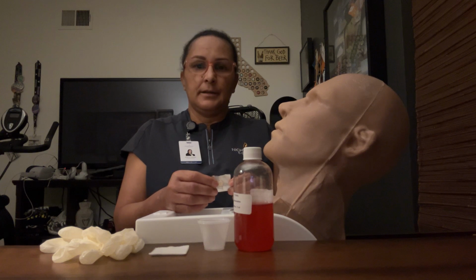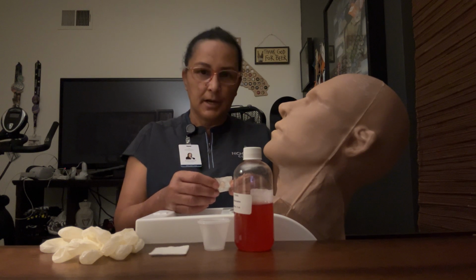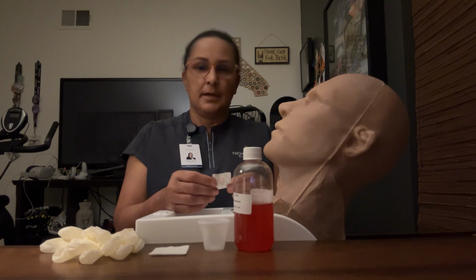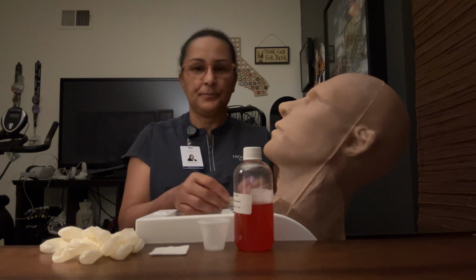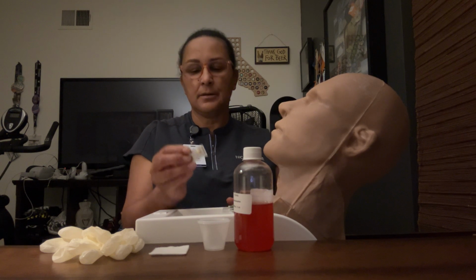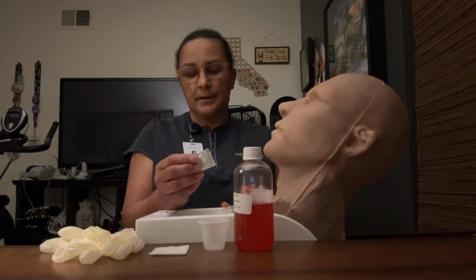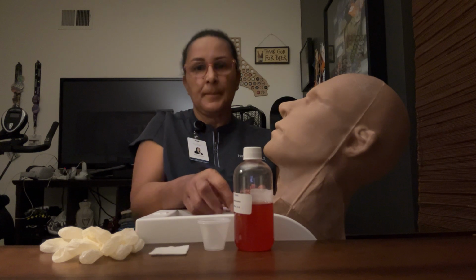All right. So today the doctor has ordered 100 milligrams of Colace, PO, and that's 1 tablet. 5 milligrams of Coumadin, PO, and that's 1 tablet. 20 milligrams of Lasix, and that's also 1 tablet, PO.